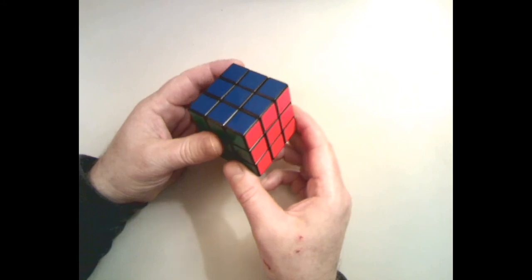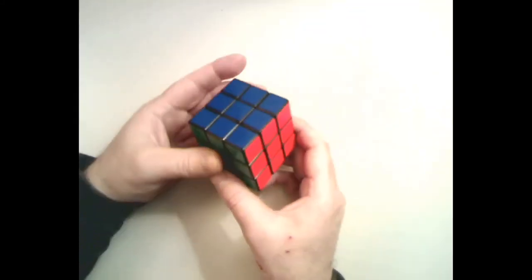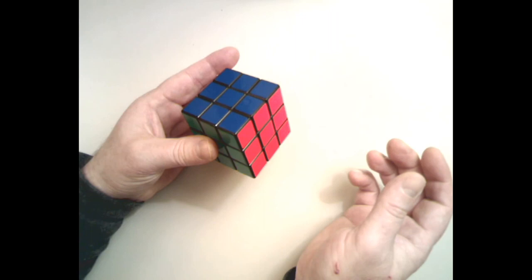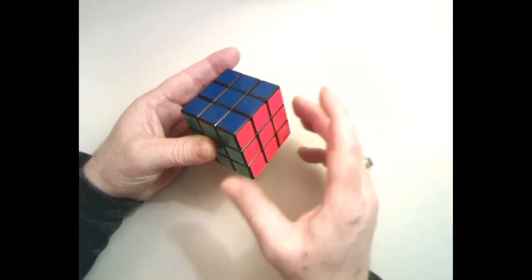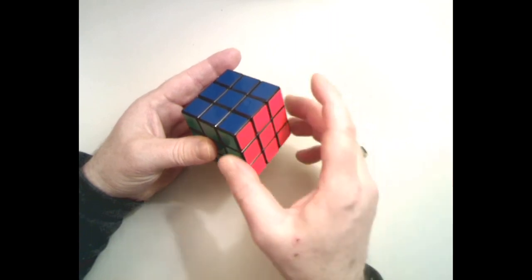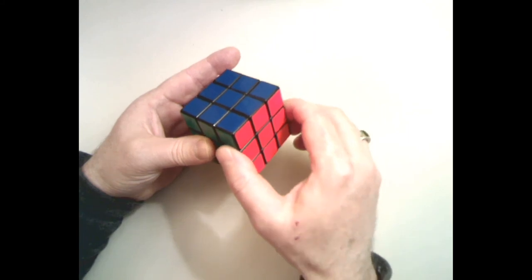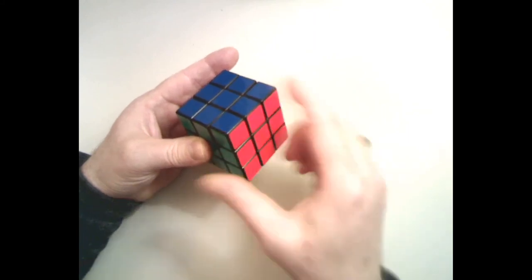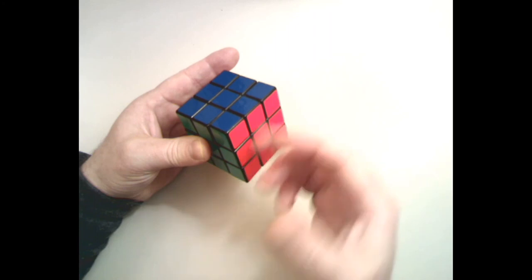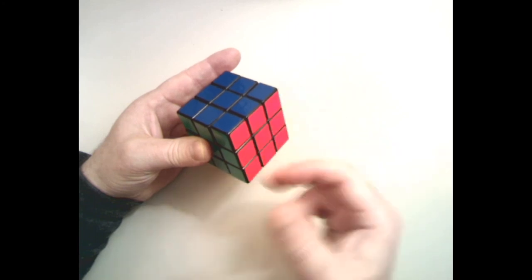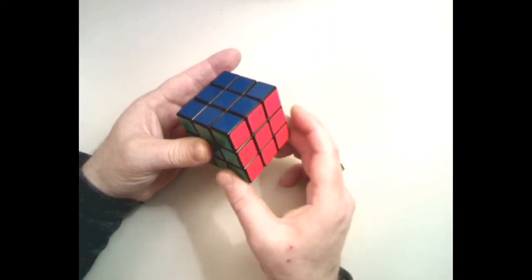motion of the Rubik's Cube, all the moves of the Rubik's Cube, can be described as compositions of functions that move the locations of the cubes from various positions.